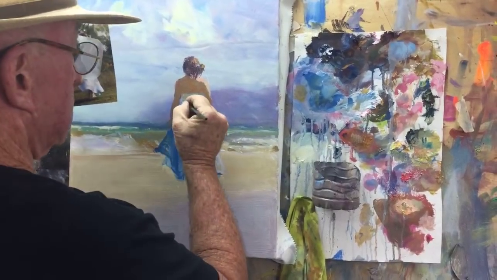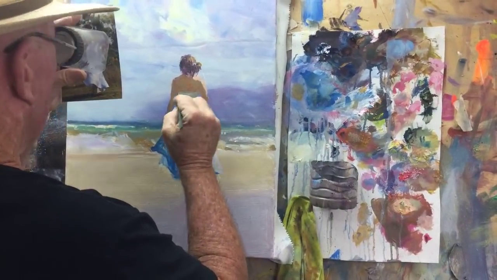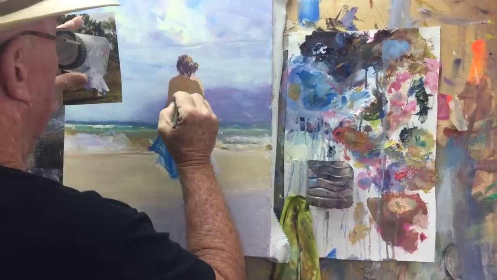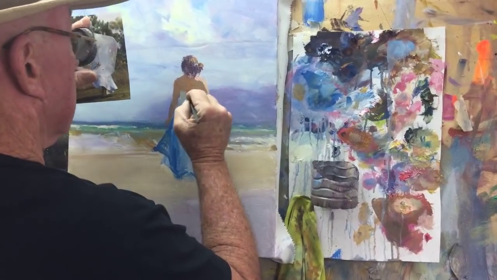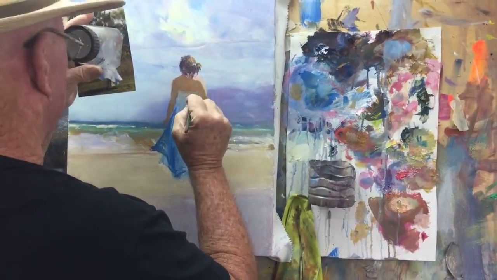Now, there's not much change in here. When I look up under here, there's a lot of grey that's bleeding its way through this painting.